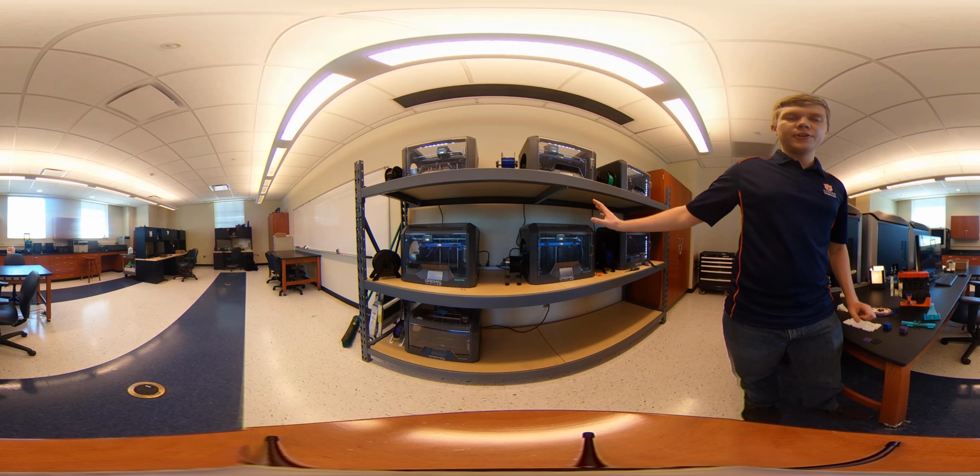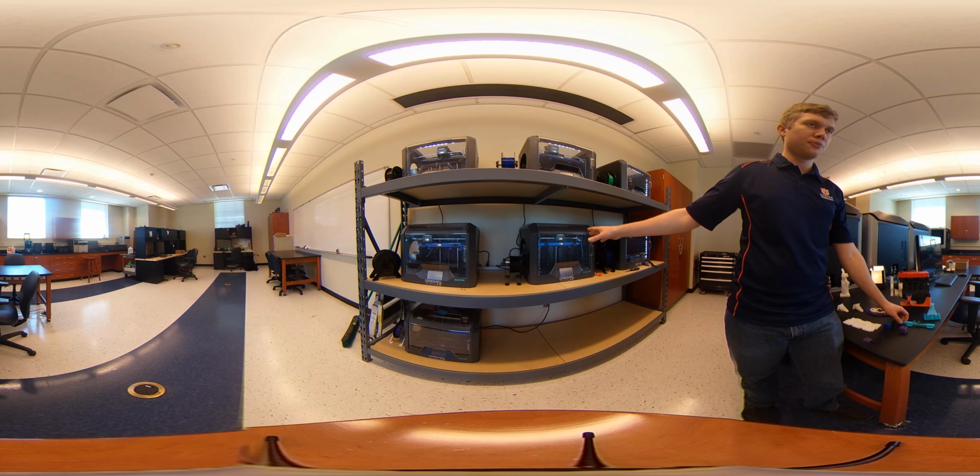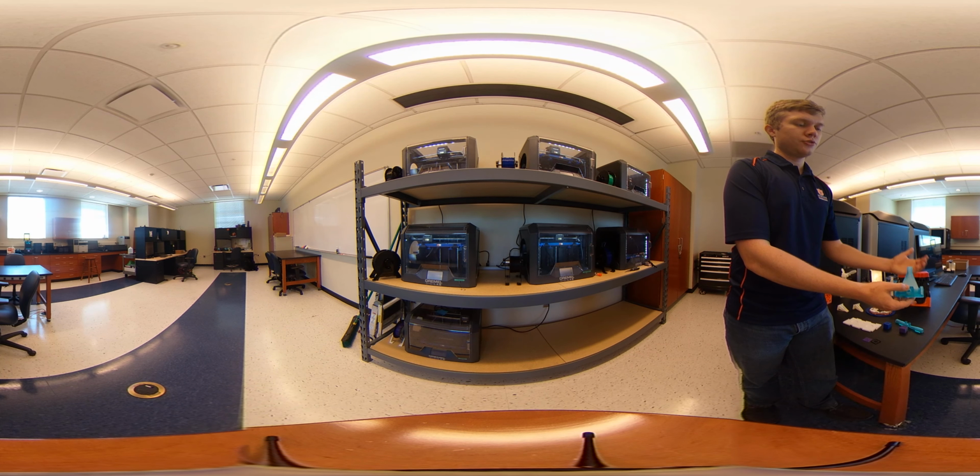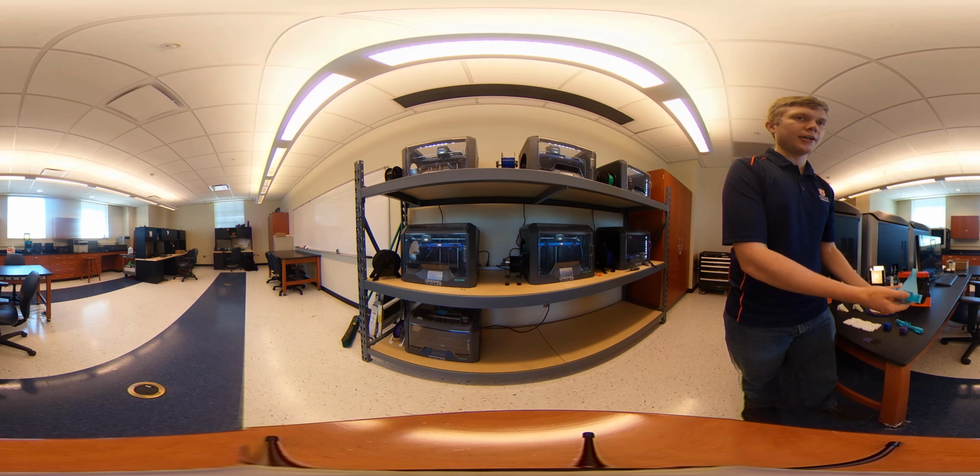Whereas these printers that are printing right now will print 0.1 millimeter, 0.2 millimeter layer heights, resin printing usually goes 25 micron, 50 micron layer heights. So it's an order of magnitude finer.